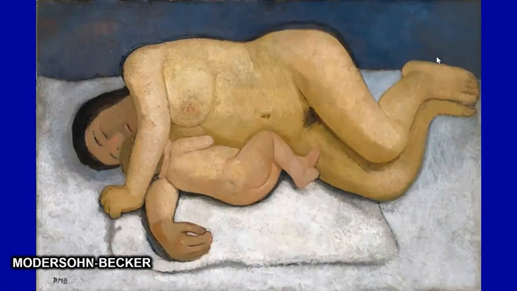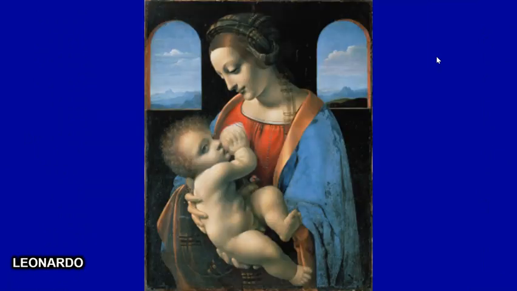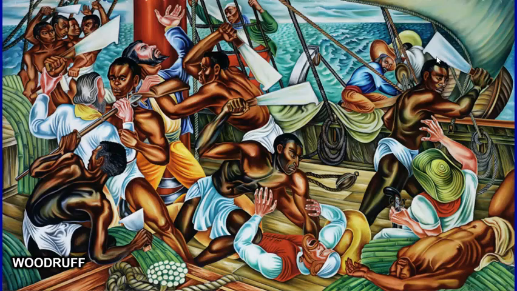Modersohn Becker uses the human form in her artwork of the woman and the baby. Again, the human form shows up in all kinds of ways in artwork. And you can really see the chiaroscuro showing the highlights and the shadows in this one, and it shows the human form. And here again, you can see the exaggerated highlights and shadows showing the forms that are in this painting.